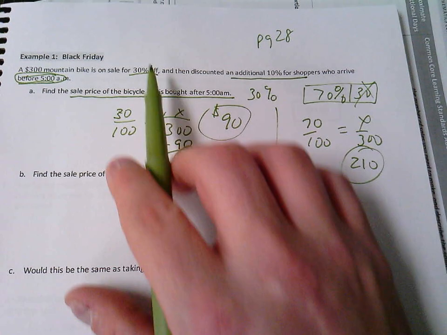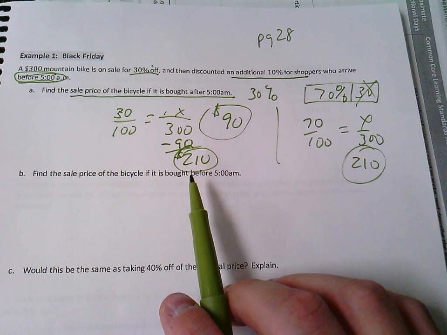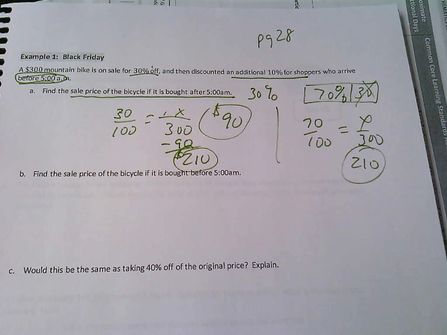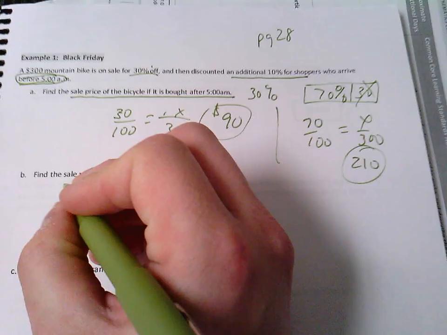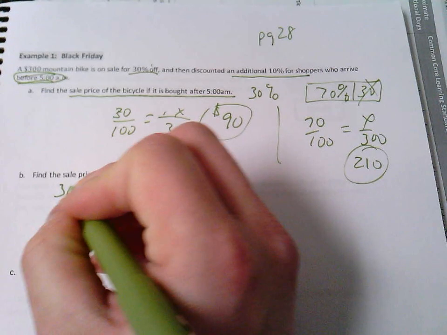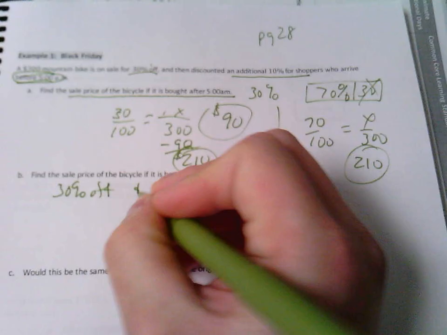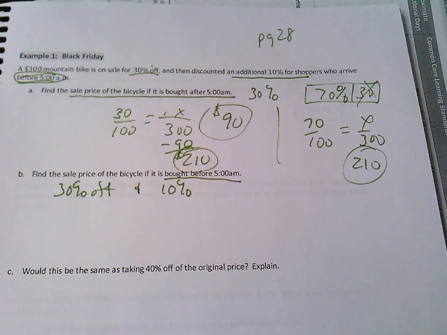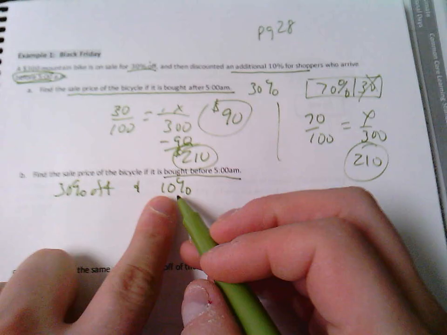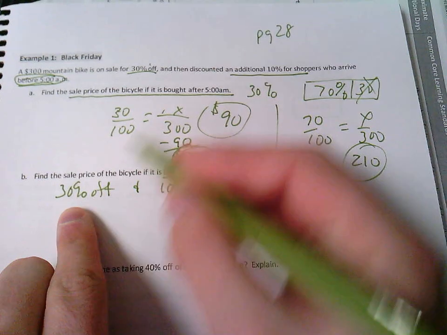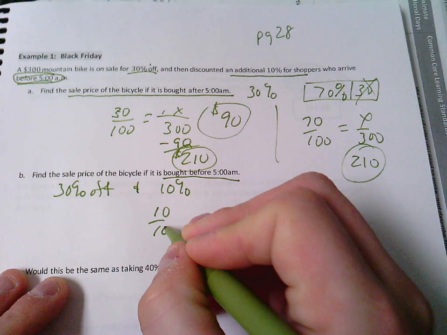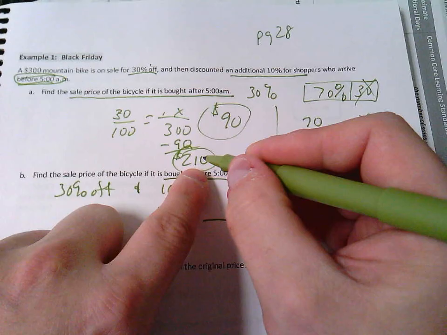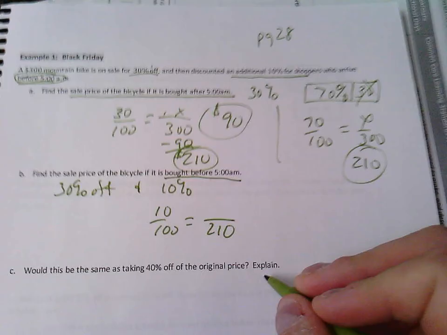Now we're going to move on and find the sale price of the bicycle if it's bought before 5 a.m. Well, you're going to get the 30% off, and you're going to get an additional 10% off. And that additional 10% off is taken after the 30% off comes off. So we're really going to find 10% of this new price, the sale price. When you cross multiply this, you get 21.